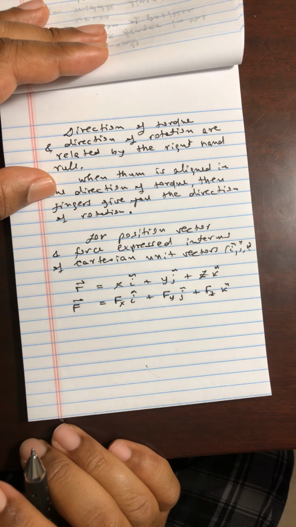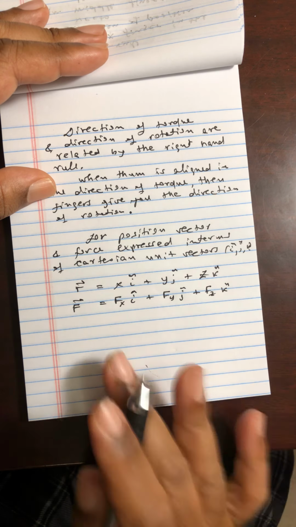Now I'm not going to go into details, but we have already done this in a previous chapter.